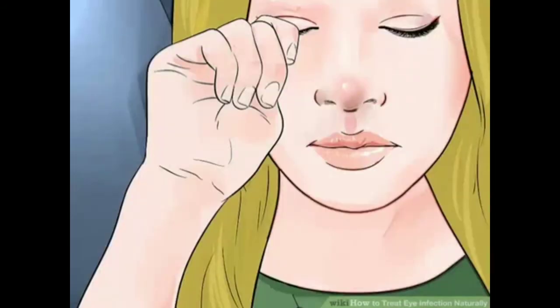Identify symptoms of conjunctivitis. The most common side effects of conjunctivitis are redness, hence the name, pink eye, itchiness, discharge that forms a crust over the eyelids while sleeping, and a persistent feeling of grittiness or irritation.